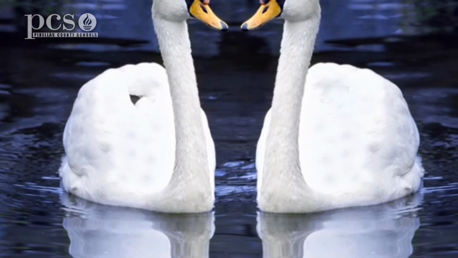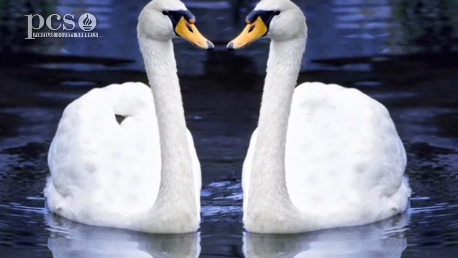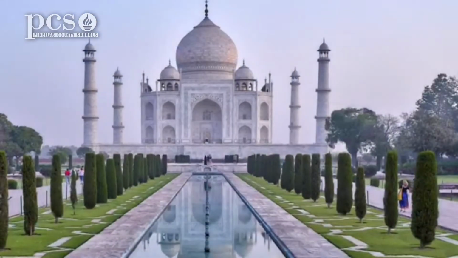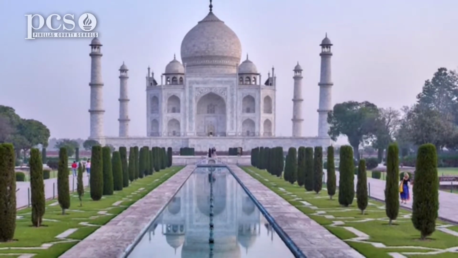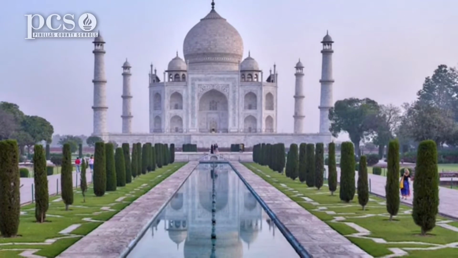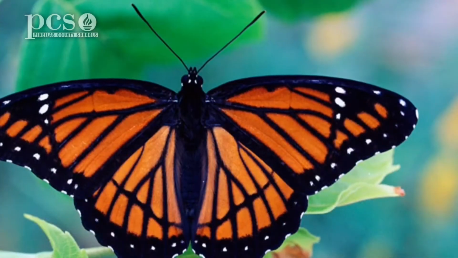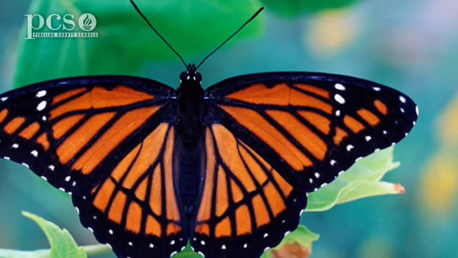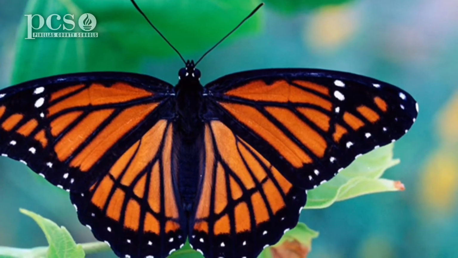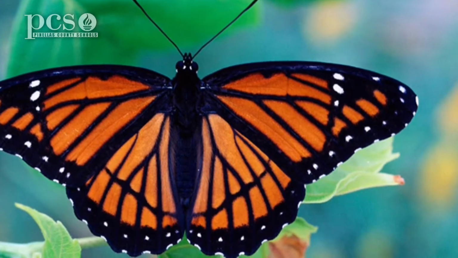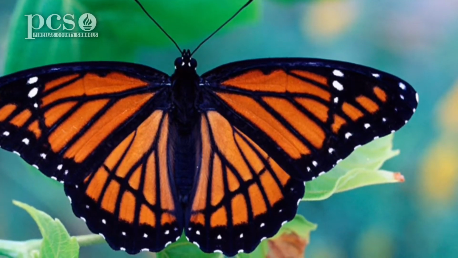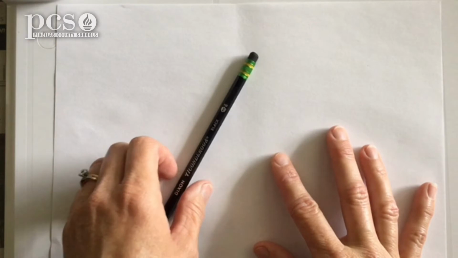Symmetry can also be found in nature. Sometimes symmetry can be something that man has made, like in India, the Taj Mahal is a structure that, if divided in the middle, looks the same on both sides. Butterflies are another example of symmetry in nature. This monarch butterfly has the same color, shapes, and lines on both sides of his wings, and they are exactly a match. Today we're going to use a piece of drawing paper to do a drawing of a symmetrical butterfly.